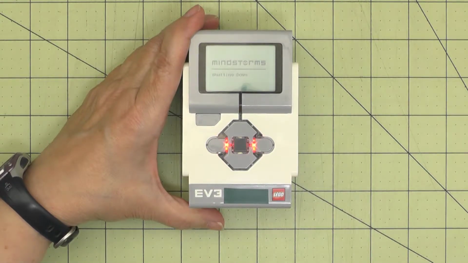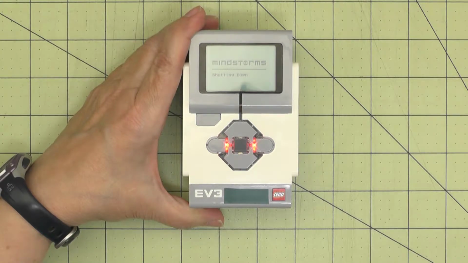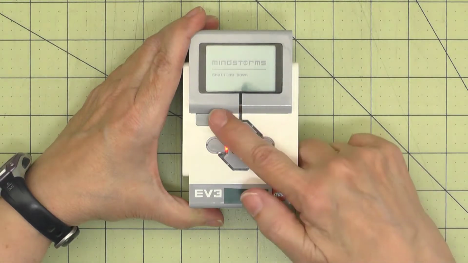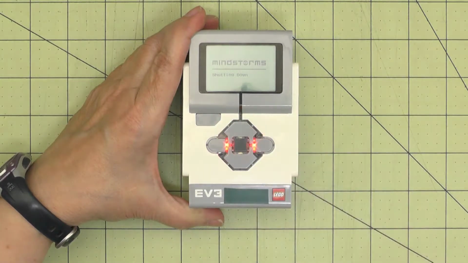That was the shutdown sound. Now if you don't hear that sound immediately, the brick may start running a program. And if it does that, just press the back button again and ask for some help. But by holding on to the brick, if it does start running a program, you are in control and you can get to that back button and abort the program.